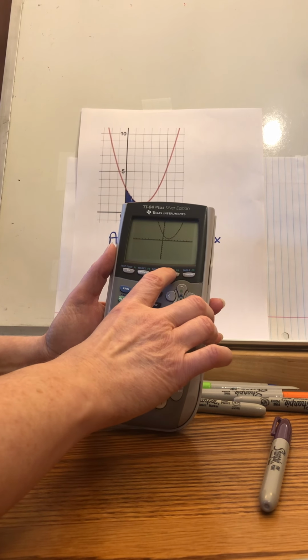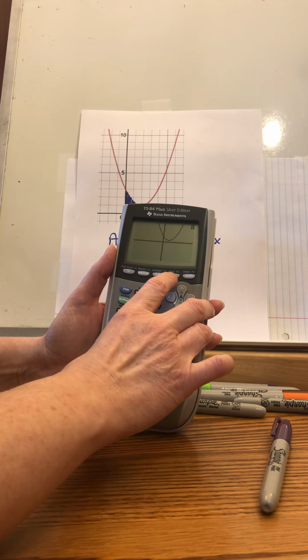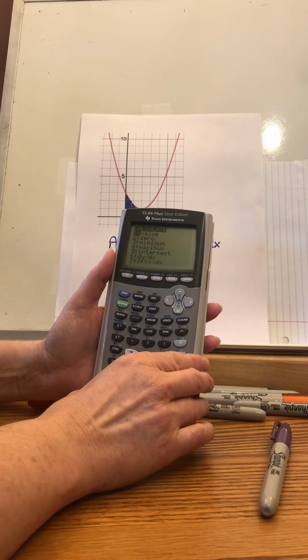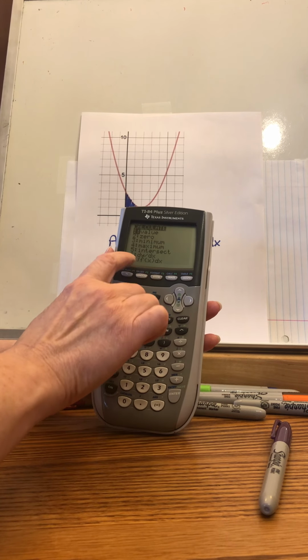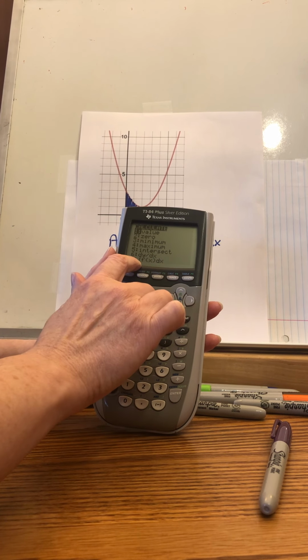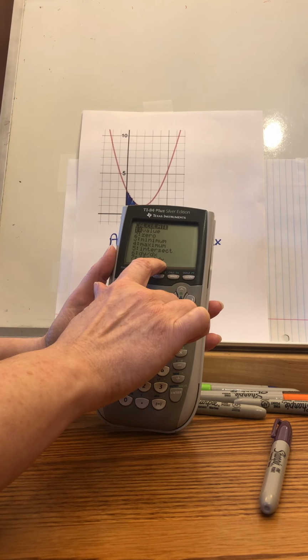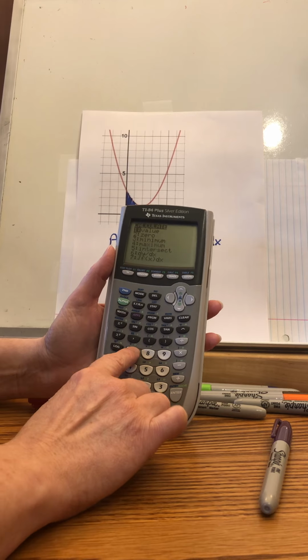Above the trace key, the calculate menu is where we want to go. Second, and then trace. That gets you to the calculate menu. Option number 7 has a setup similar to my setup. That's an integral, and there's f of x, our function, dx. So I'm going to hit 7.